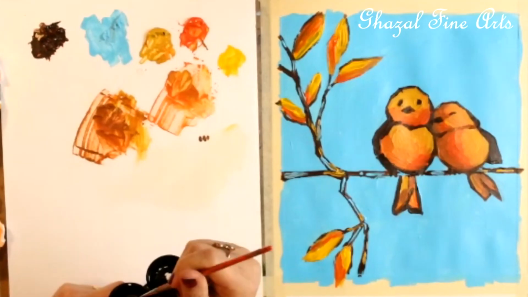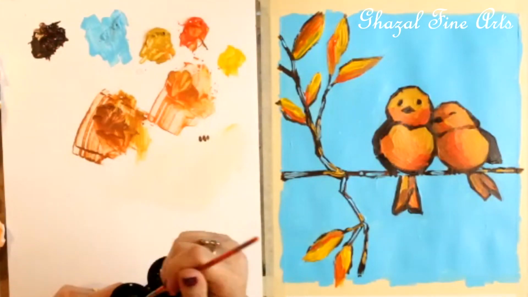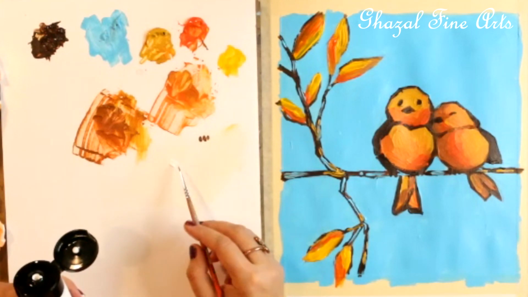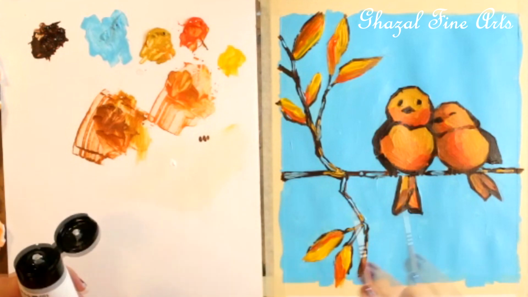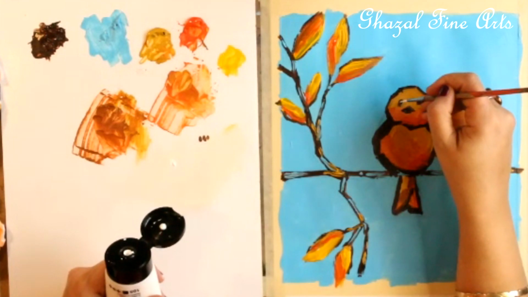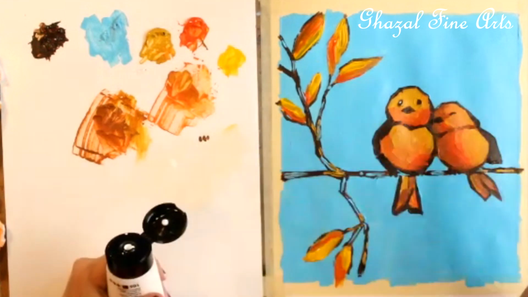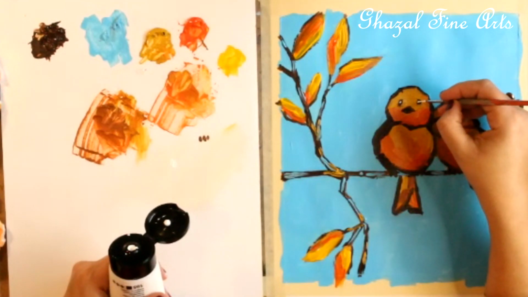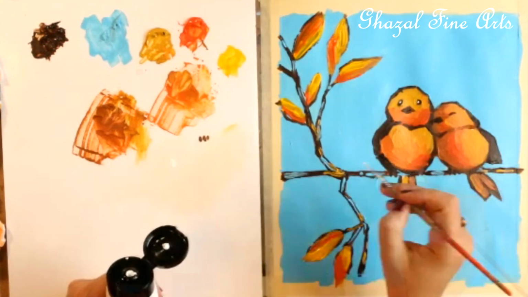Acrylic paint, a narrow brush, just a tiny bit. We need to make the shine inside the eye, just a small part, one touch inside this eye and one touch inside the other to show this is the shine inside the eyes.